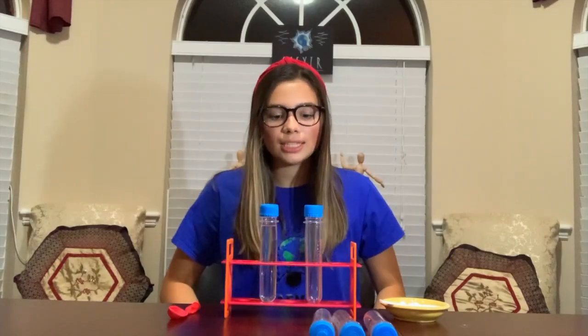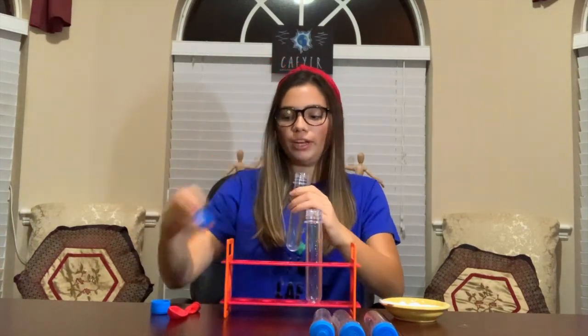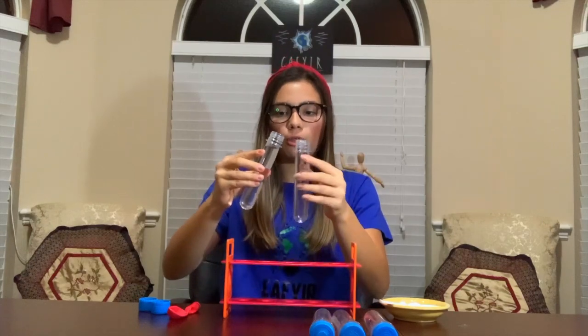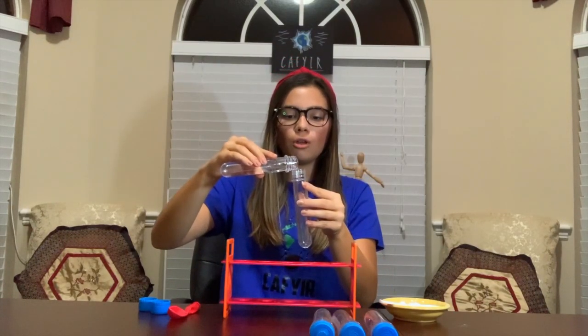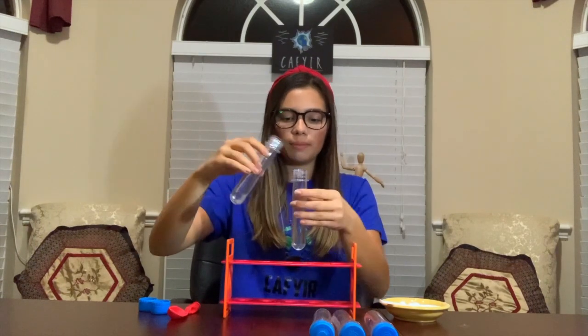The first step in this experiment is filling up a beaker or water bottle with distilled vinegar. You don't want to fill it up all the way. If you're filling up a water bottle, probably fill it up about 3/4 of the way, maybe a little bit more.